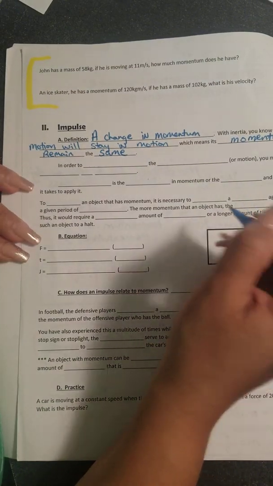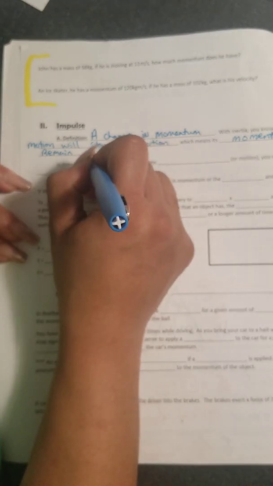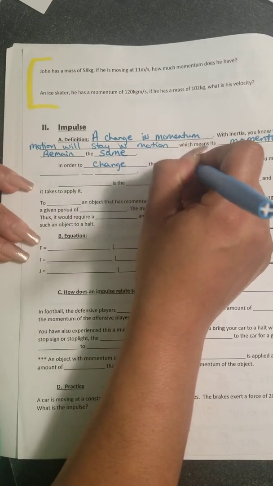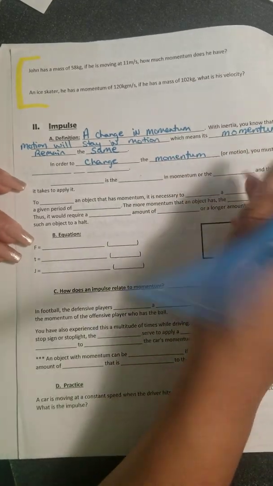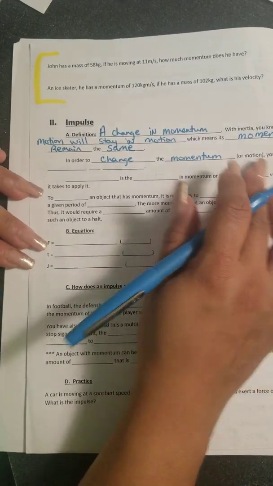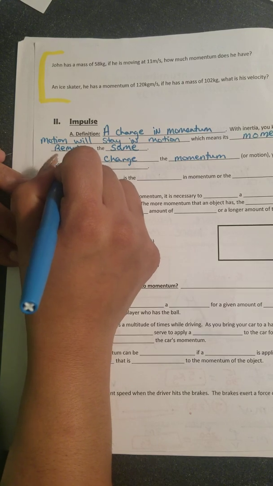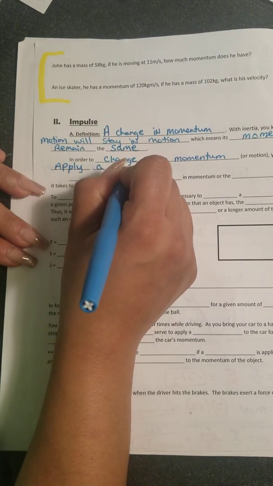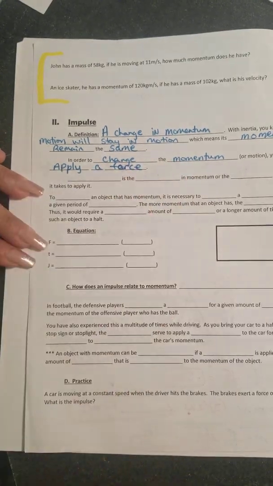It says here though, in order to change the momentum, or motion, you must apply a force. Hopefully we all agree to this. Right? We've talked about this, we've learned about this already.